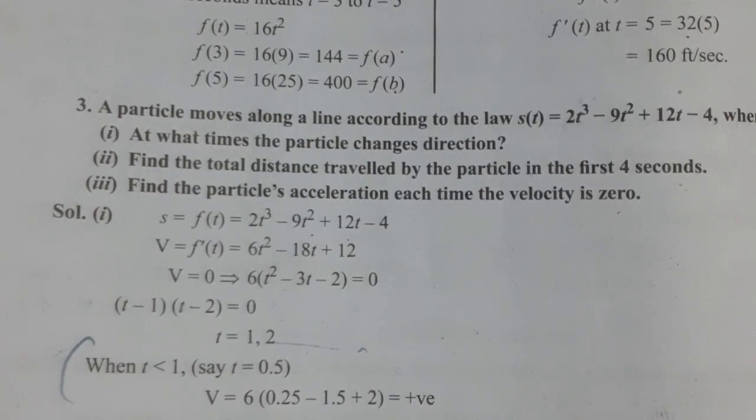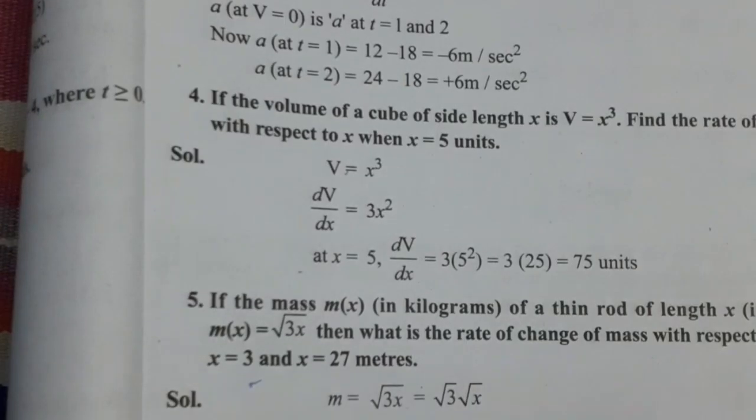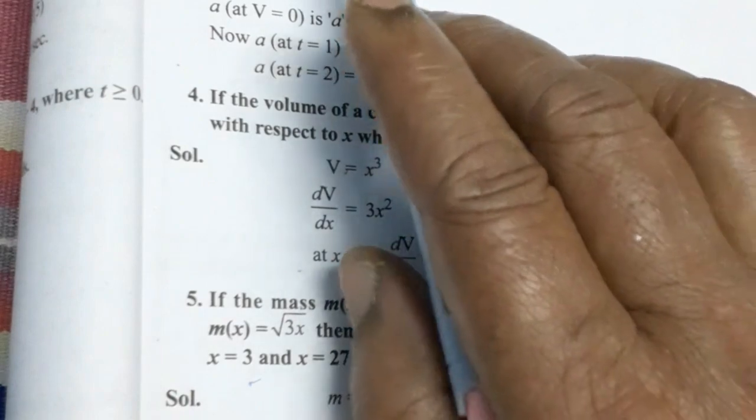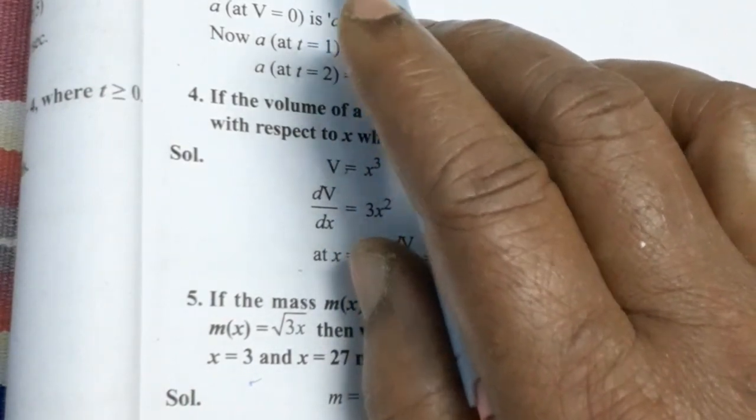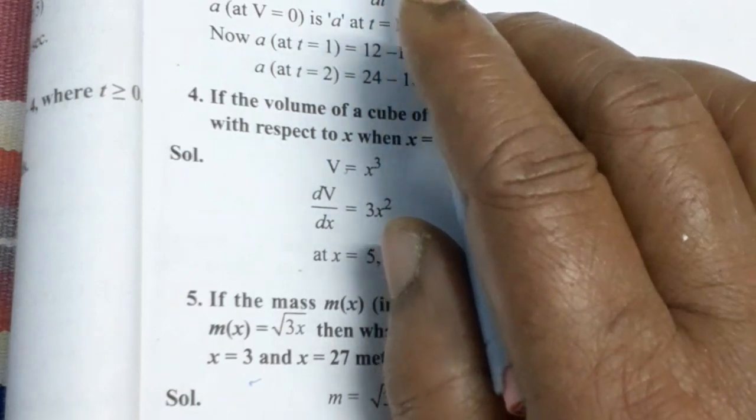Substitute S of 0, we get minus 4. S of 1 is 1. Substitute the values, get the result: S of 0 equal to minus 4, S of 1 equal to 1, S of 2 equal to 0, S of 3 equal to 5. Find the values for S of 1, 2, 3 as well as 4. Substituting S of t for the given question, S of 4 equal to 28.